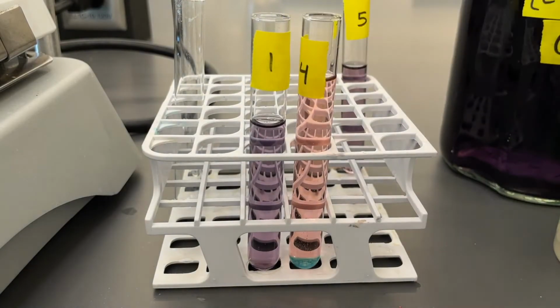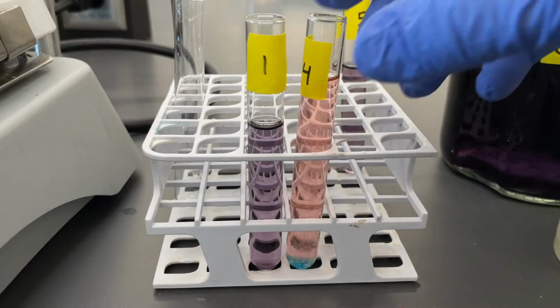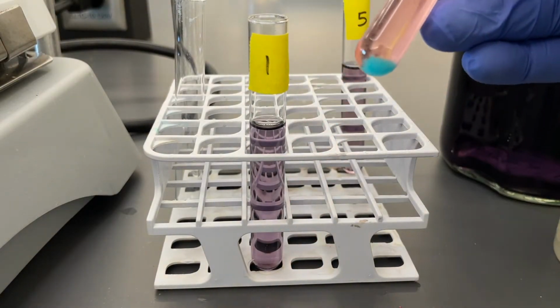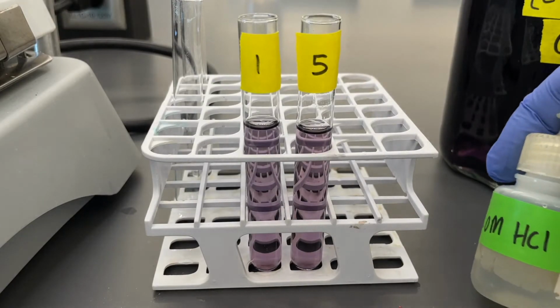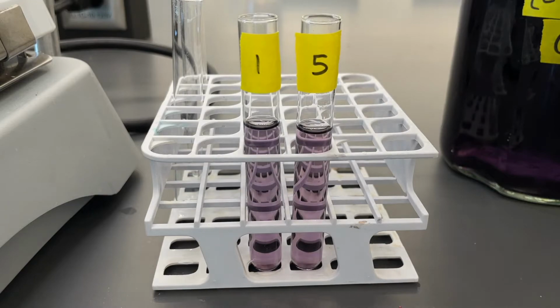If we add more calcium chloride to it, we'll just see that it continues to compile there at the bottom. And it stays blue there at the bottom. Finally, to test tube 5, we're going to start off by adding some of our hydrochloric acid. Again, about 10 drops.